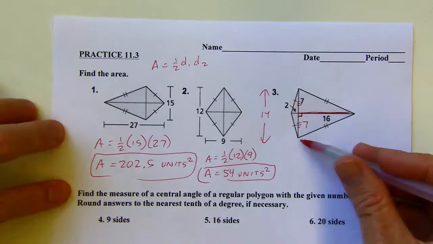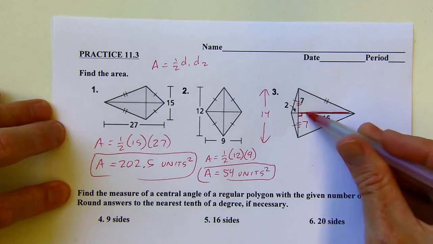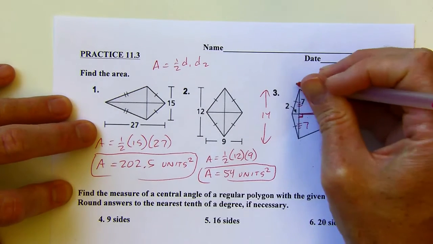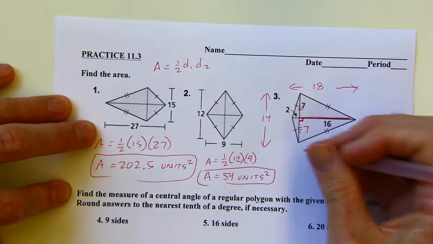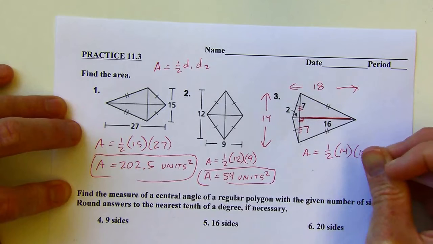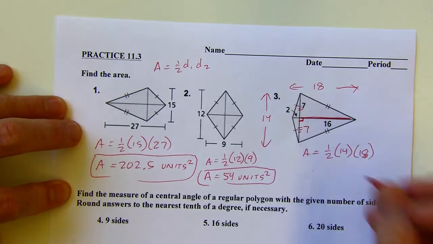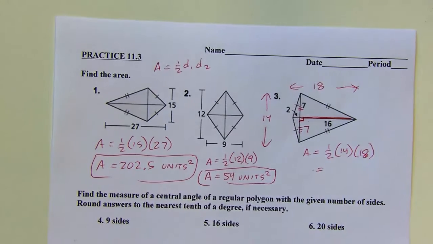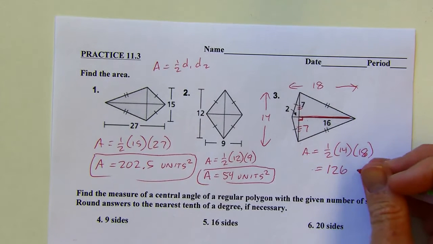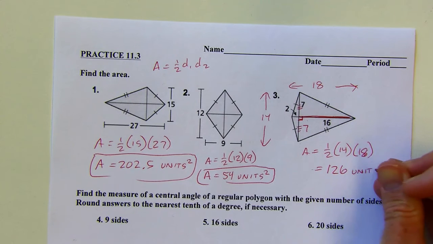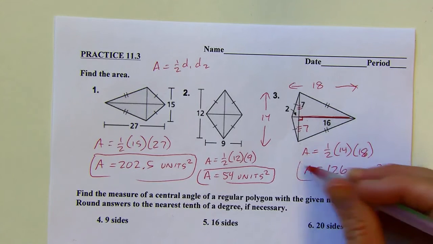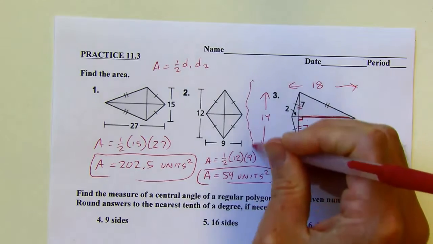So yeah, it's not very clear, but if the 16 was the hypotenuse, I could still find this leg with the Pythagorean theorem. I'm just going to assume the 16 is this piece, which means that my other diagonal is 18. So I'm going to use 1/2 of 14 times 18. Sorry, that's a bad diagram there. So it's not clear what the 16 is referring to. So let's see, 7 times 18 is 126. Okay. So yeah, if you interpreted the 16 differently, well, that'll give you a different answer, but still 1/2 of diagonal 1 times diagonal 2. Okay?